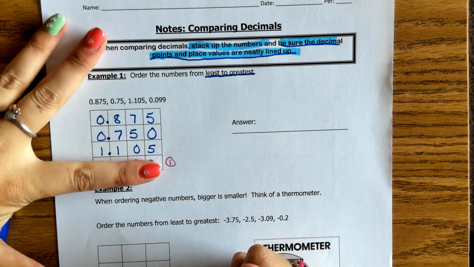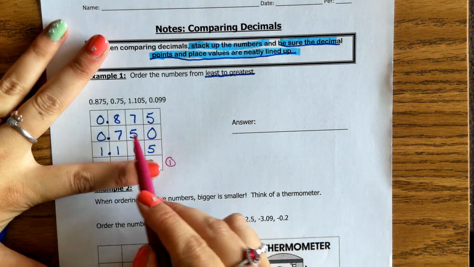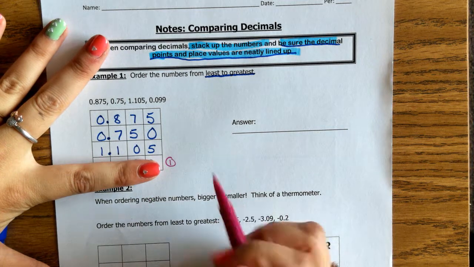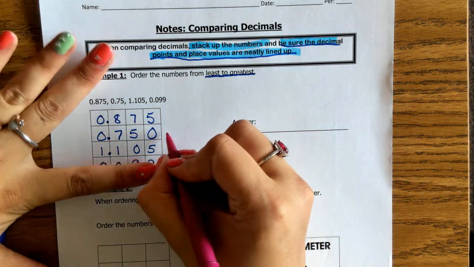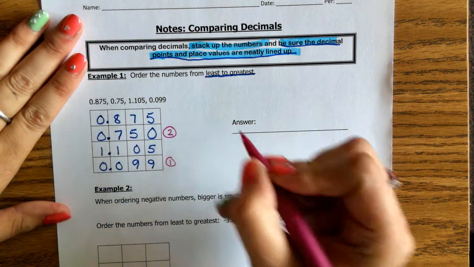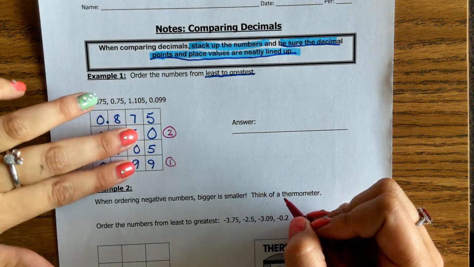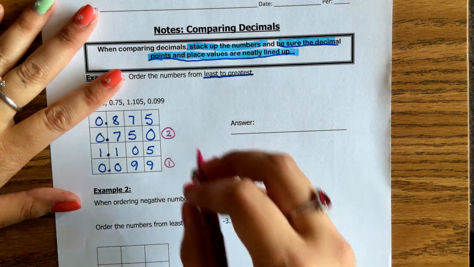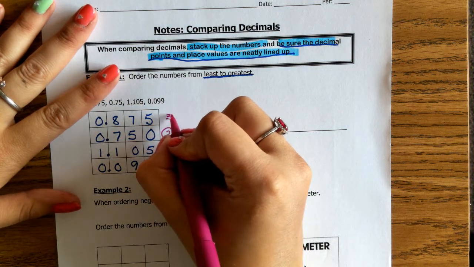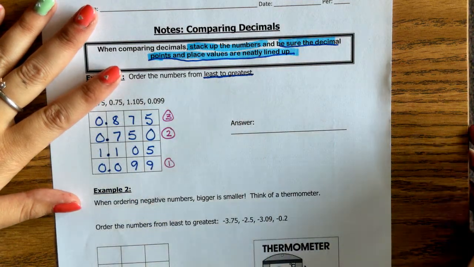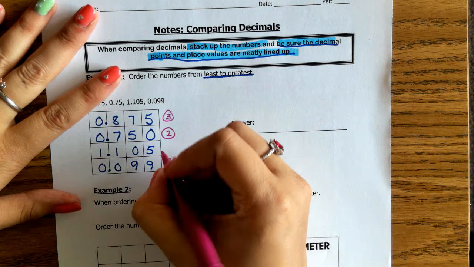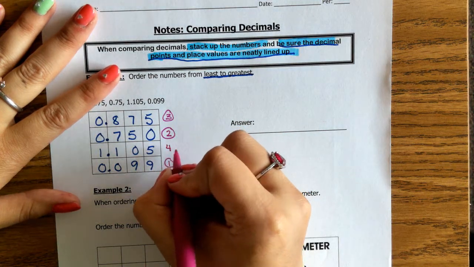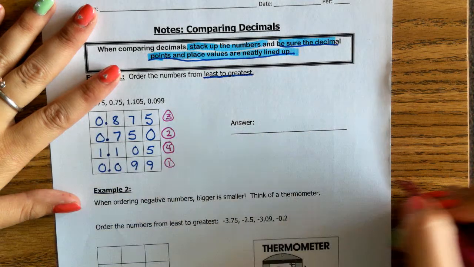Now I only need to look at 3. 875, 750, 1,105. My next smallest is this one, 75 hundredths. Looking between these two now, I've got 875 and 1,105. 875 is smaller, so number 3 is going to be 875 thousandths, leaving 1 and 105 thousandths to be number 4.